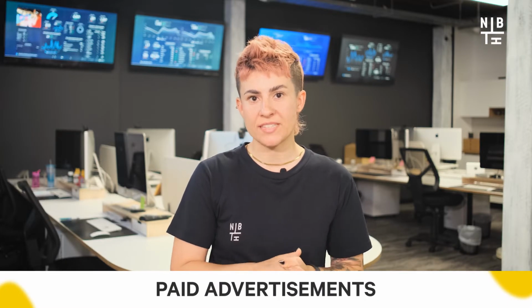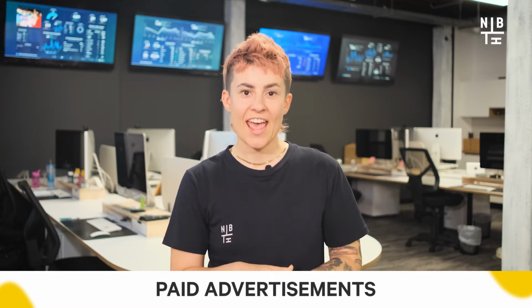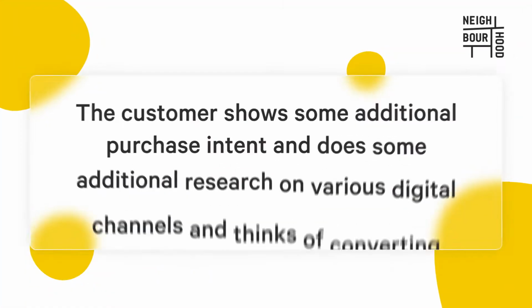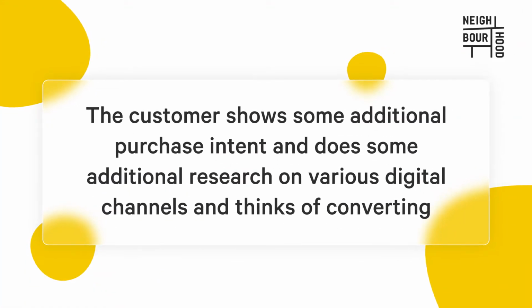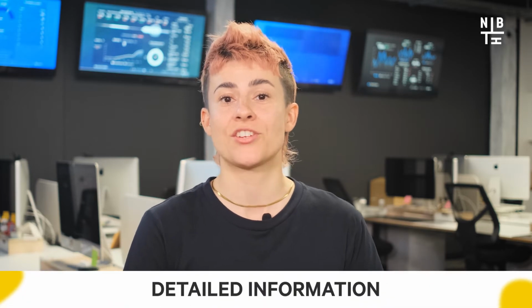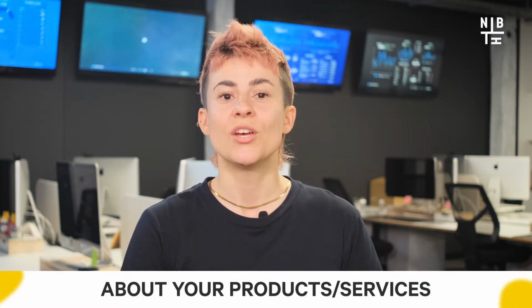But paid advertisements can play a key role in awareness generation and can potentially speed up your marketing efforts through repeat exposure to your brand. Consideration. In this stage, your paid media strategies are getting you some traction. You're standing out and rising above the competition, and the customer is interested in your product. The customer shows some additional purchase intent and does some additional research on various digital channels and thinks of converting. The next step is to deliver detailed information about your products or services to your prospective customers through digital marketing channels, which nudges them along the customer journey.